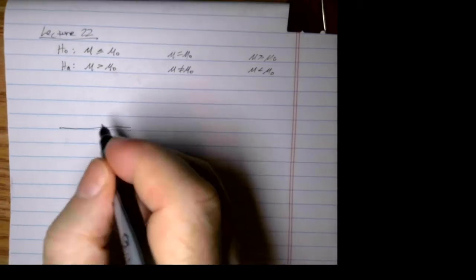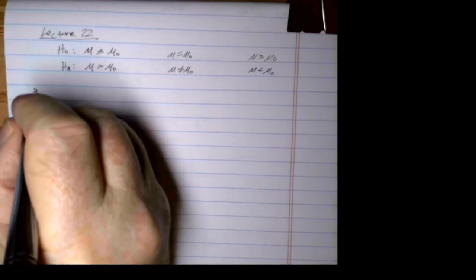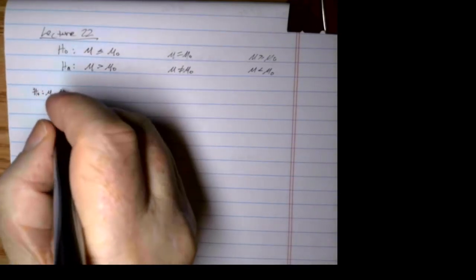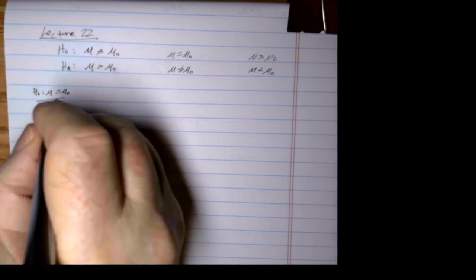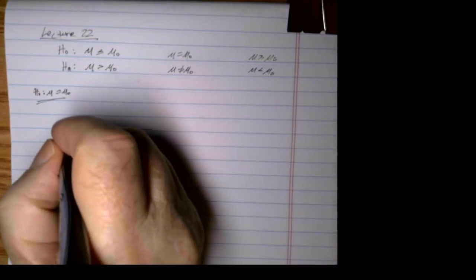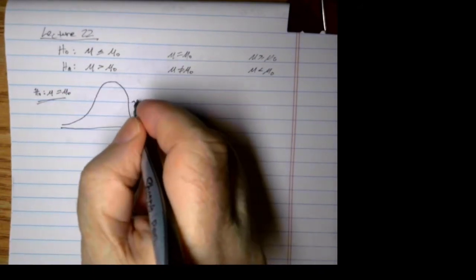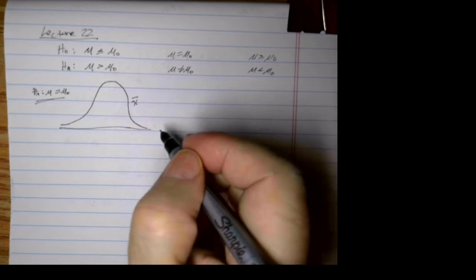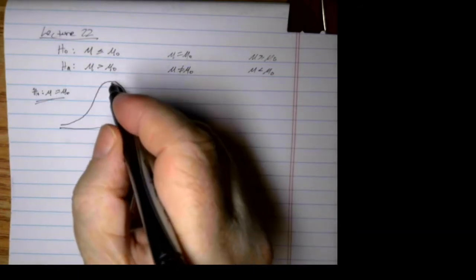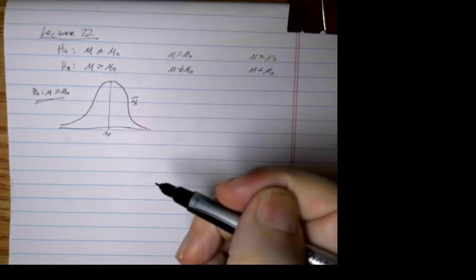Once you have the hypotheses, then you can think about testing them. So for example, let's take a null hypothesis of the form mu is equal to mu naught. How do you test such a thing? Of course you remember, you take a look at sample means. Here's the sample means curve, the x-bar curve. If this null hypothesis is correct, then the center of that curve, the mean of it, is the number mu naught.